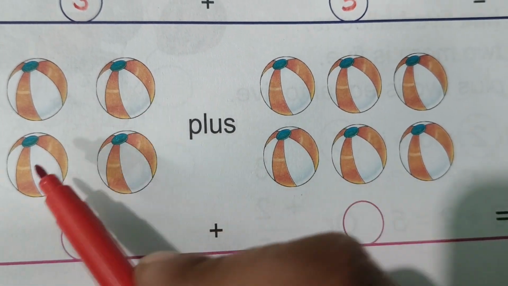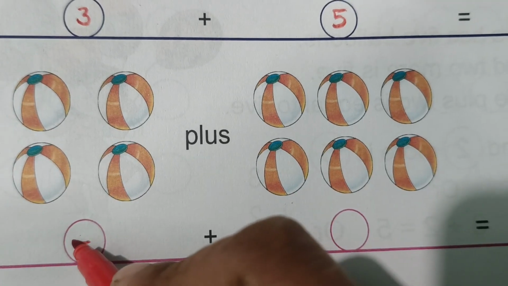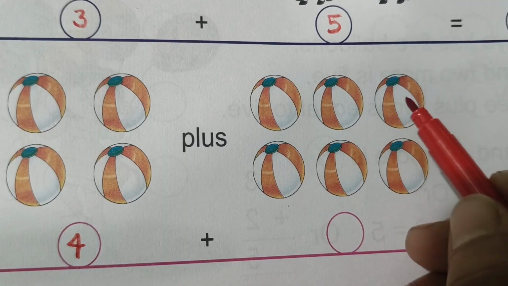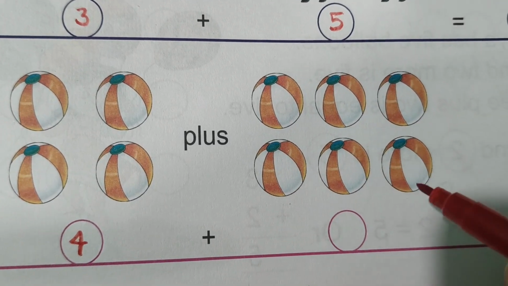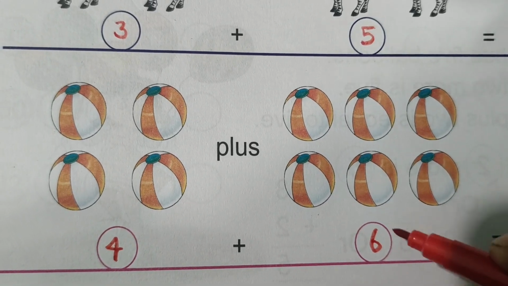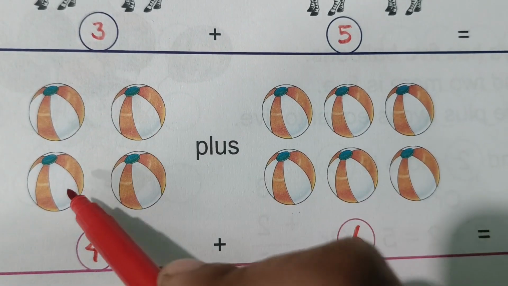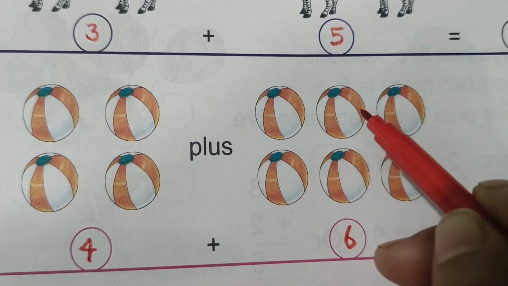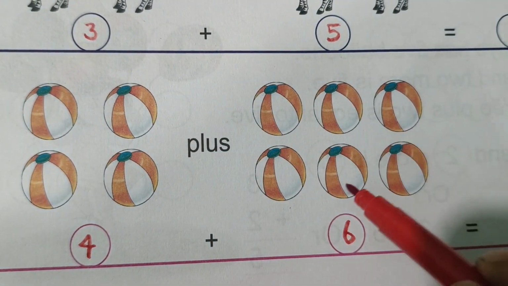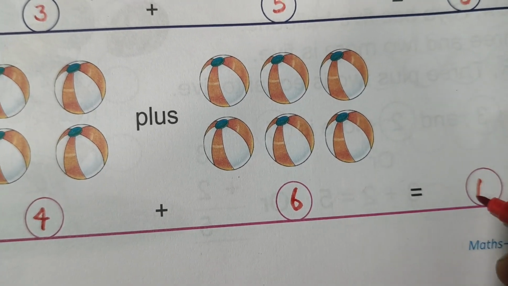मेरे साथ काउंट कीजिए। 1 2 3 4। These are 4 balls. 1 2 3 4 5 6। These are 6 balls. अब 4 और 6 को ऐड कर देना है। ओके? मेरे साथ काउंट करो। 1 2 3 4 5 6 7 8 9 10। 6 plus 4 is equal to 10. Okay?